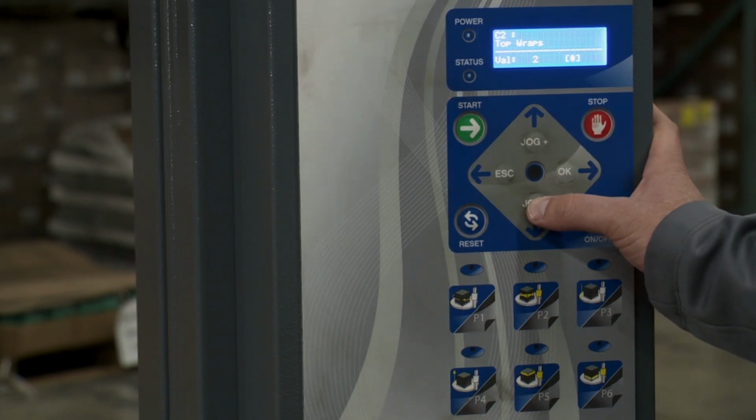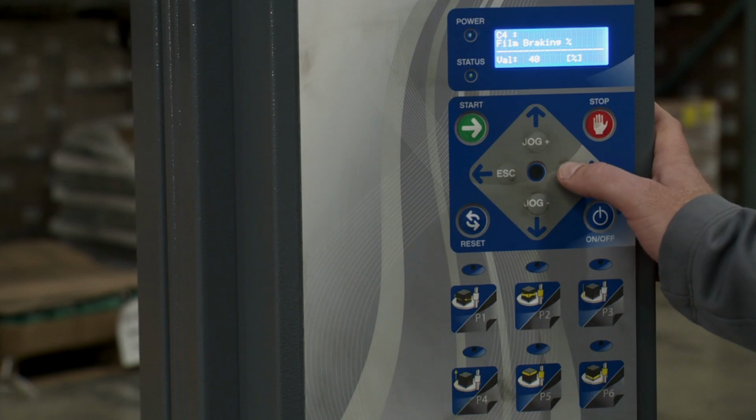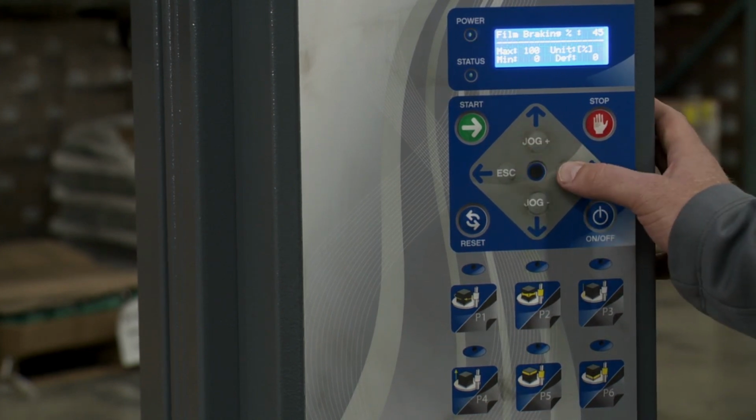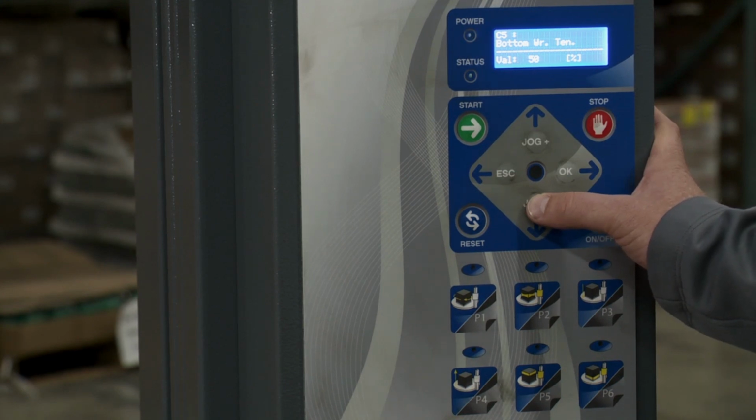And then I'd like to take a look at the tension. So it's set at 40. Let's say I wanted to do a little bit more. I want to go to 45. Let's change 45 there, hit OK. And then I'll go to the next one. Now remember, the bottom wrap tension isn't going to matter because we have a value in the previous one.